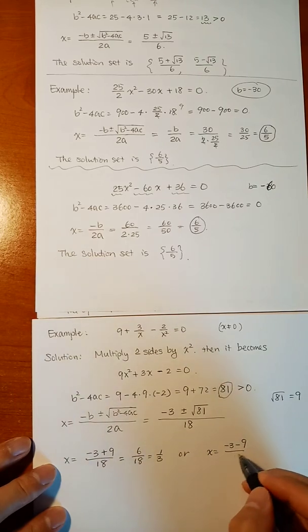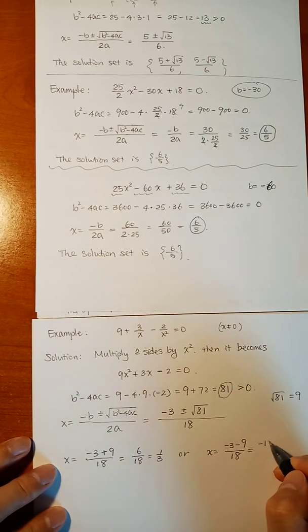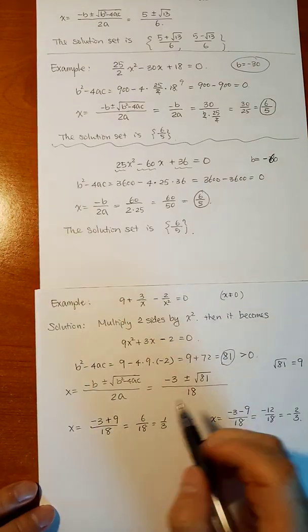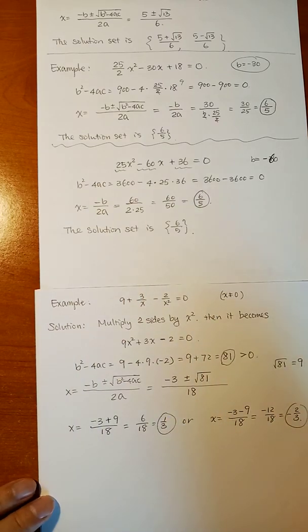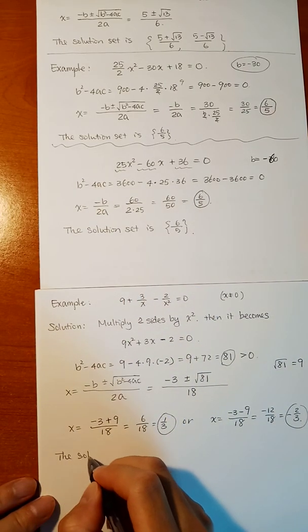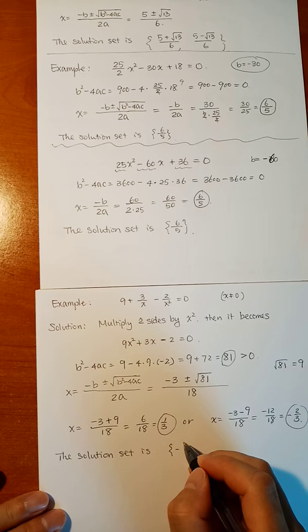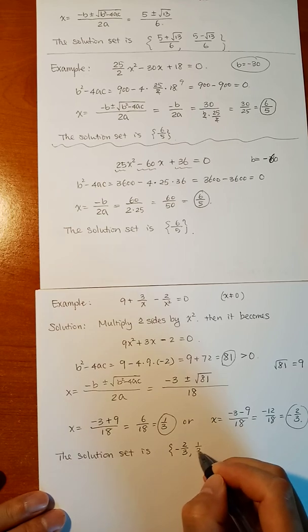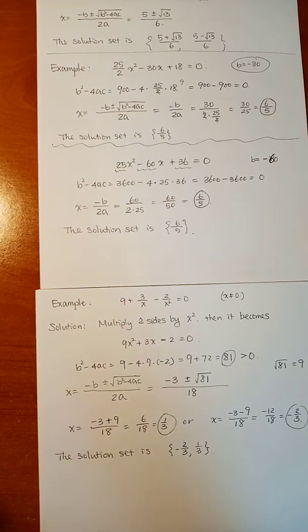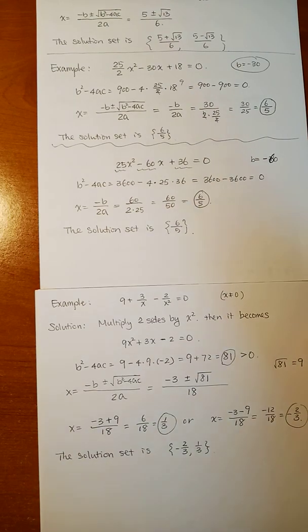Or x is equal to negative 3 minus 9. You have two choices. It's negative 12 over 18, which is negative 2/3. You cancel 6. Okay, so you have either this one or this number. So the solution set is negative 2/3 and 1/3. Right? So this is solving an equation that leads us to a quadratic equation.